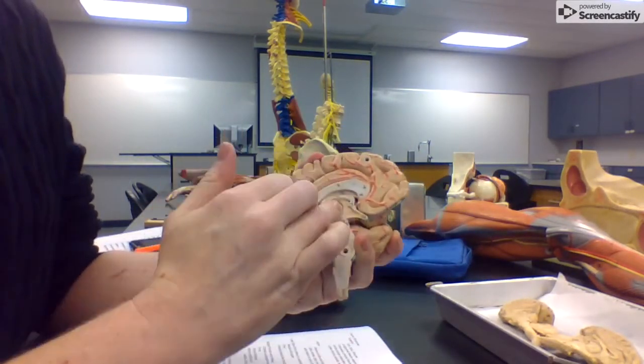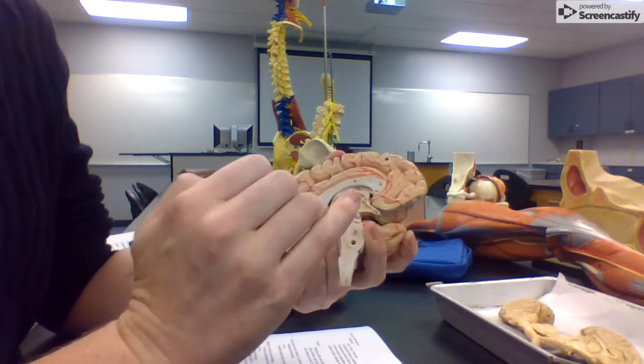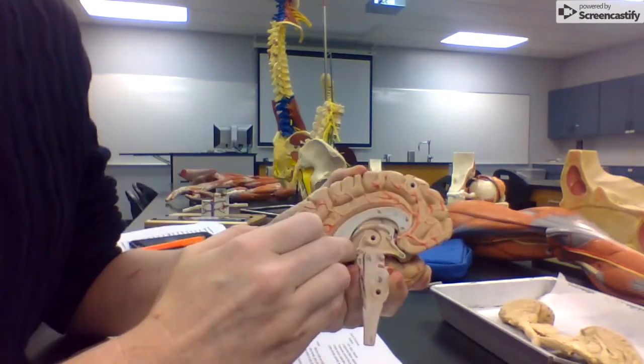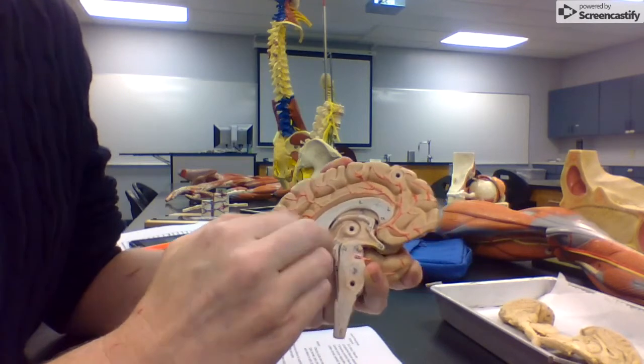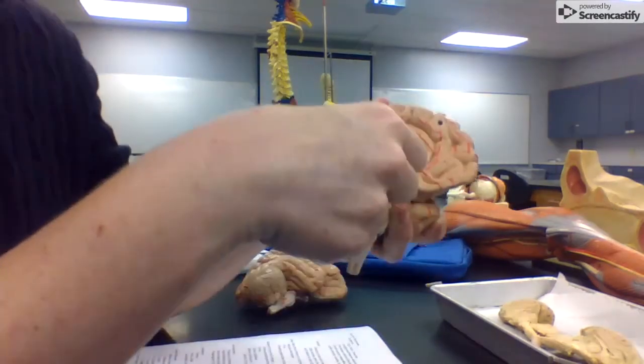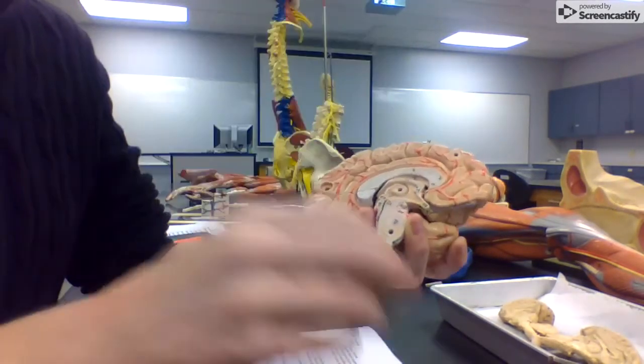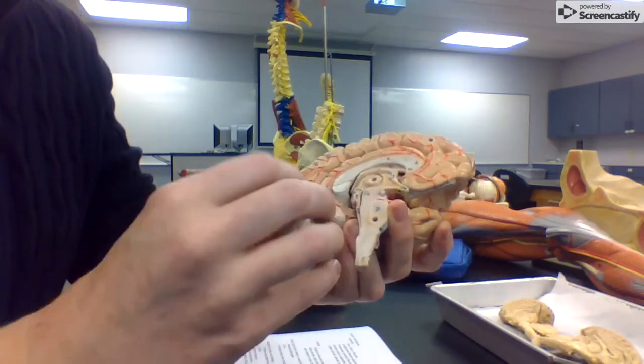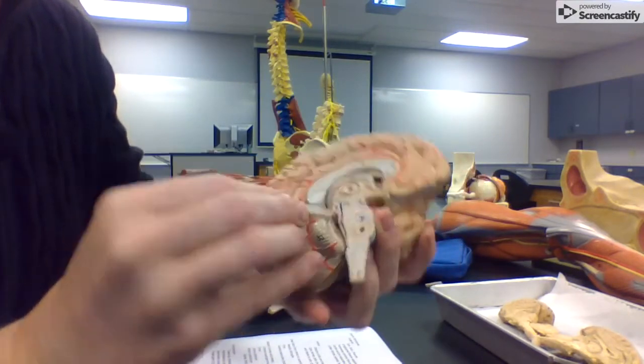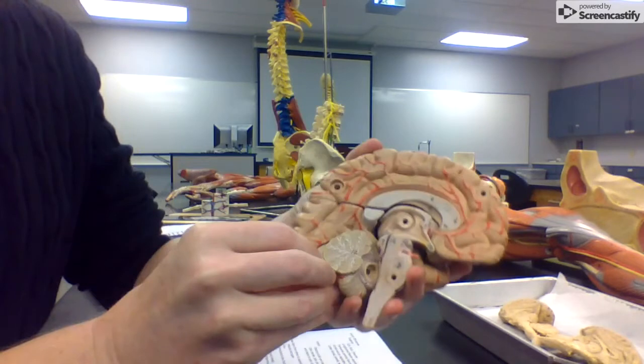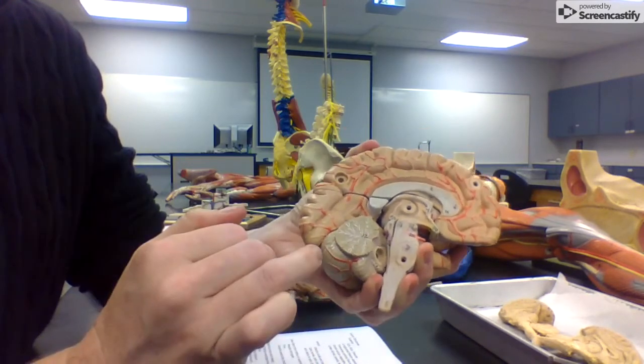So here we're at the thalamus. The pineal gland is over here, back here. And we can sort of stick on this cerebellum.